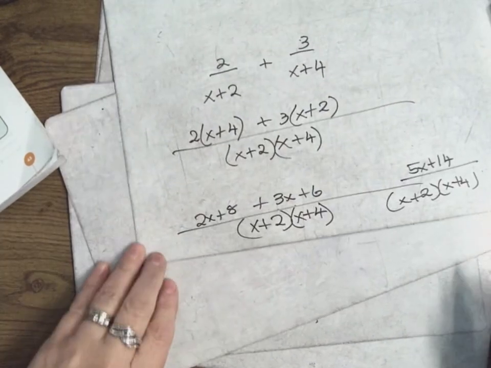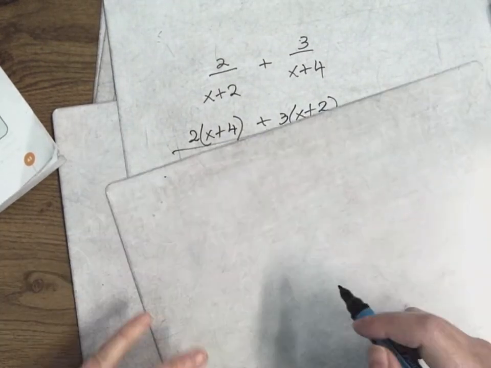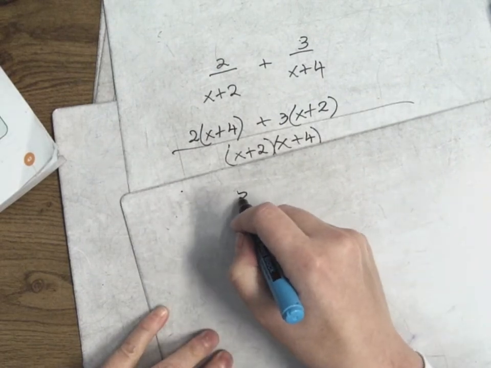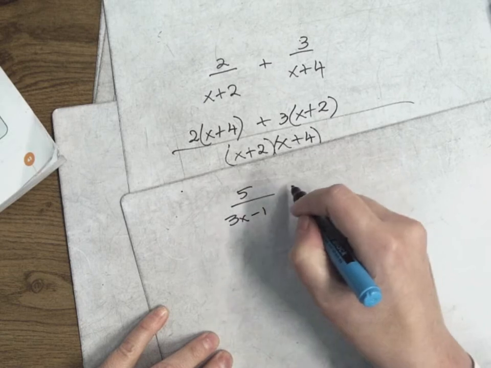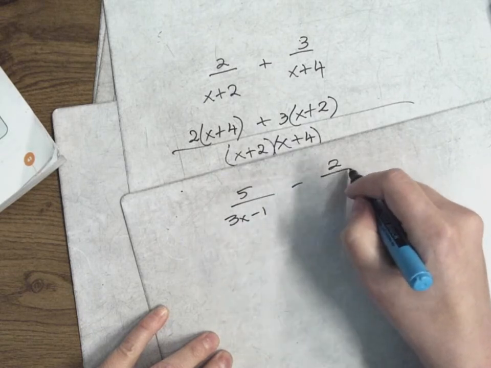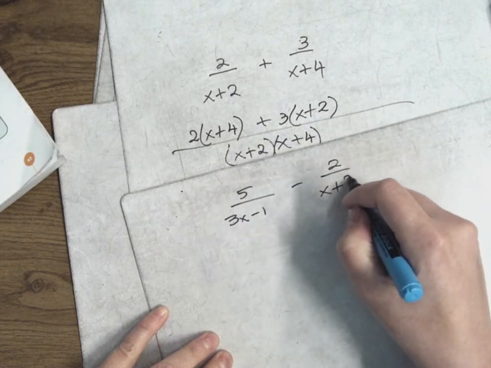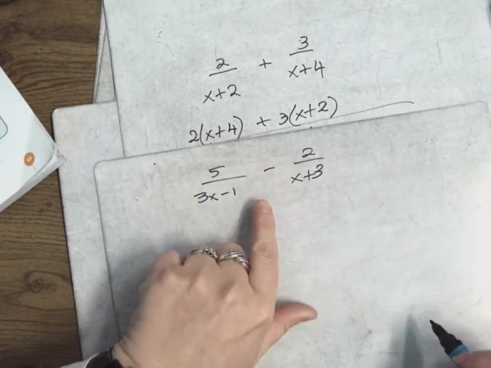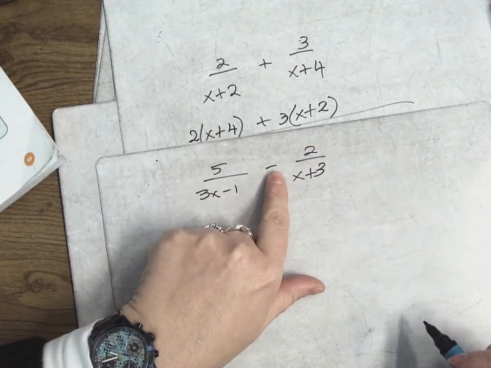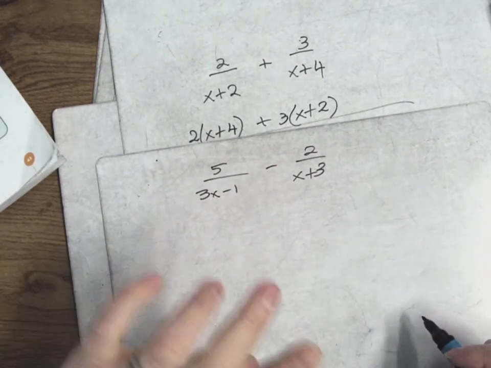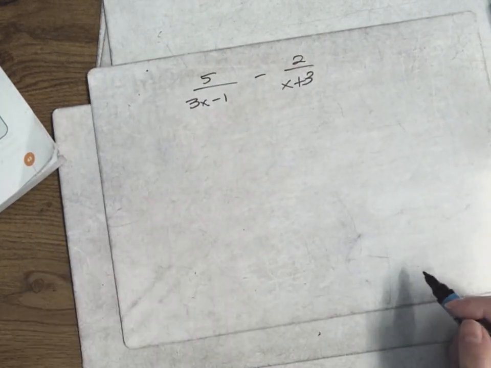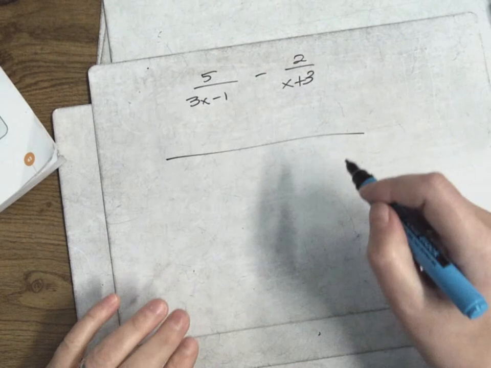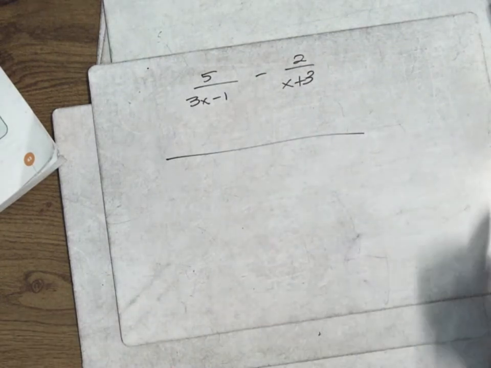So what one will I give ye? I will give ye 5 all over 3x minus 1 minus 2 all over x plus 3. Just be careful, girls. There's going to be a minus in the middle, so don't forget to change the signs in the brackets when you're multiplying it out. Okay? So, off you go. So, write down the common denominator. Do not drop it.